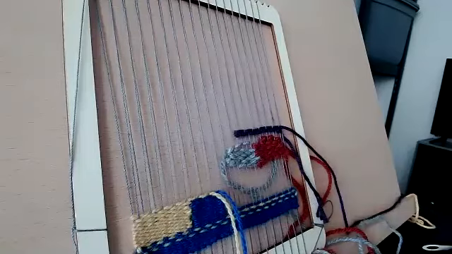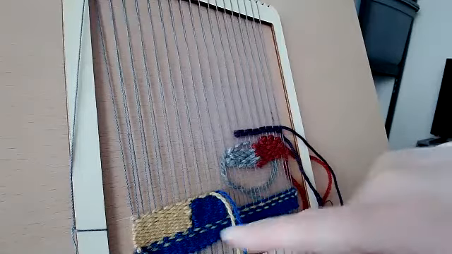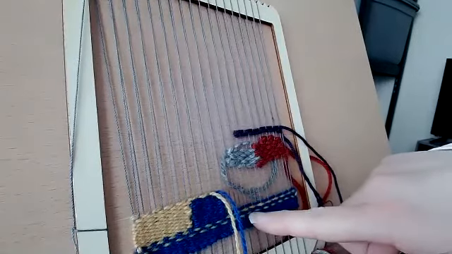How you do that is remembering that two rows of one color makes a solid line of that color. So we'll call that color A. Two rows of A will make a solid line. Then if you weave one row of B and then two more of A, you're going to get a dashed line.